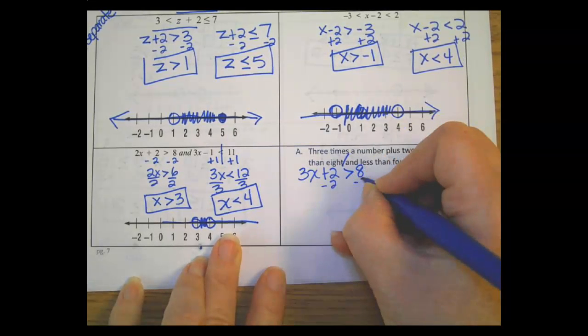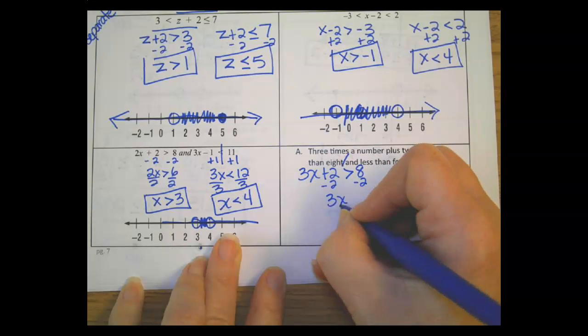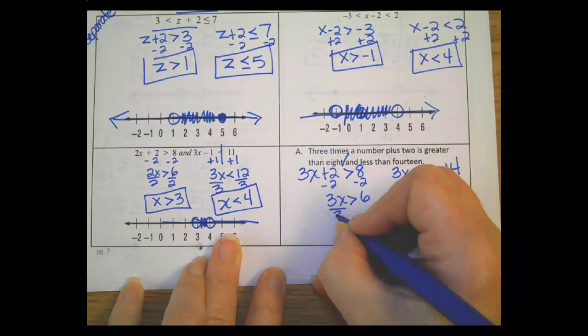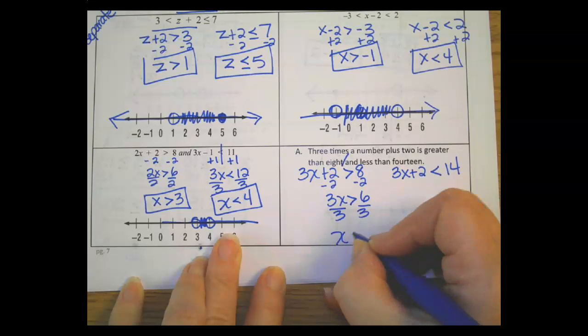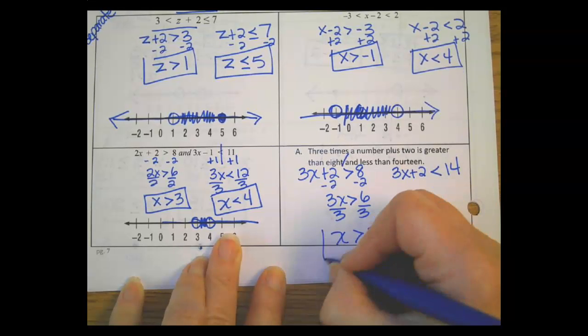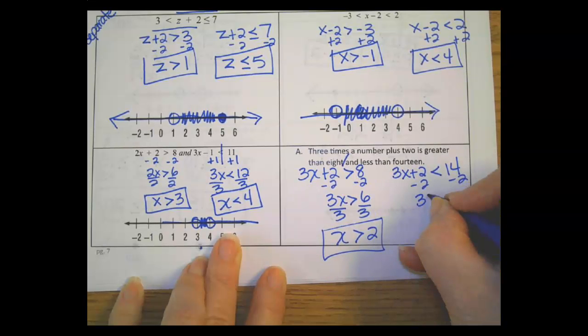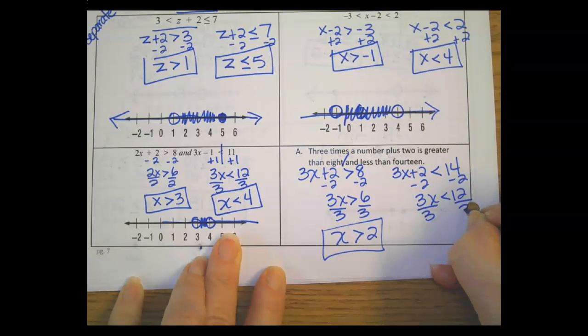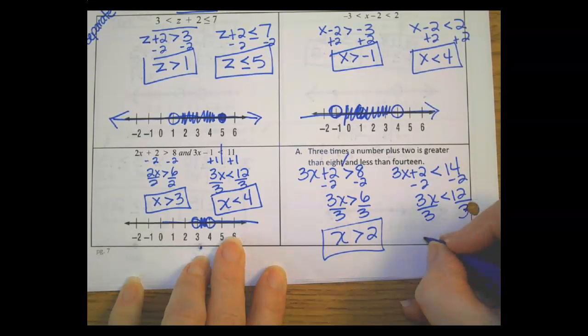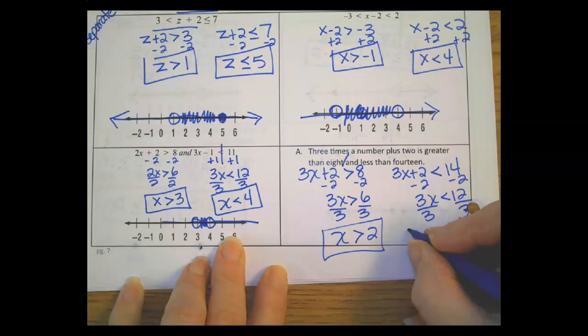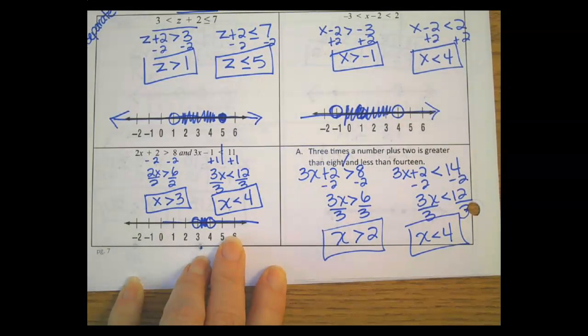Minus 2, 3x is greater than 6. Divide by 3. x is greater than 2. Minus 2, 3x is less than 12. Divide by 3. Is this the same problem? No. x is less than 4. And there you have it.